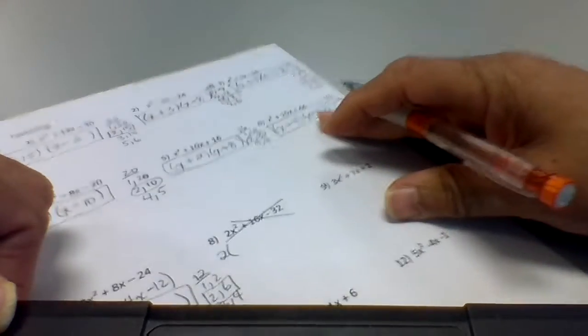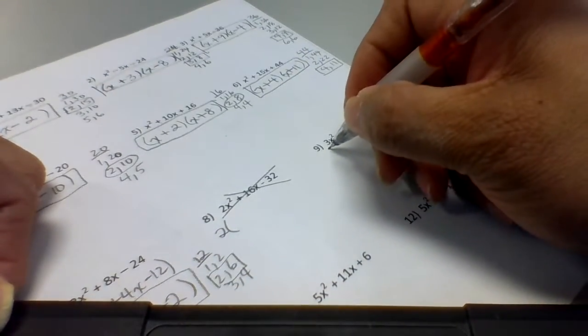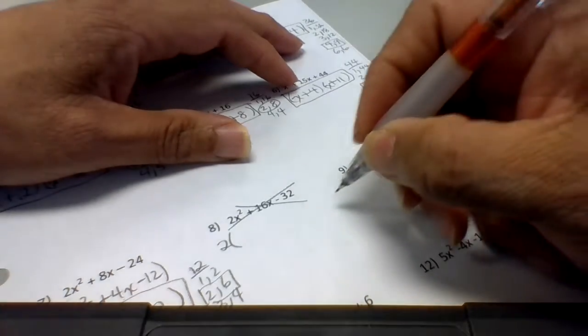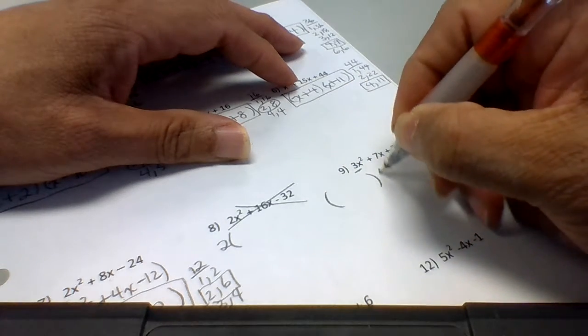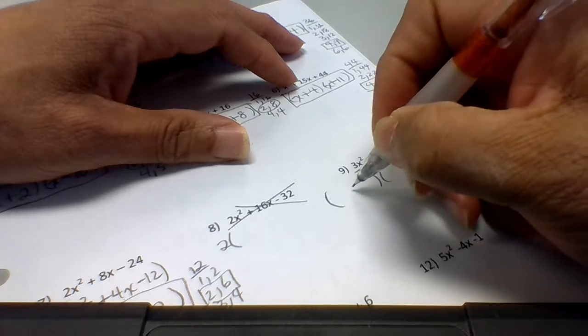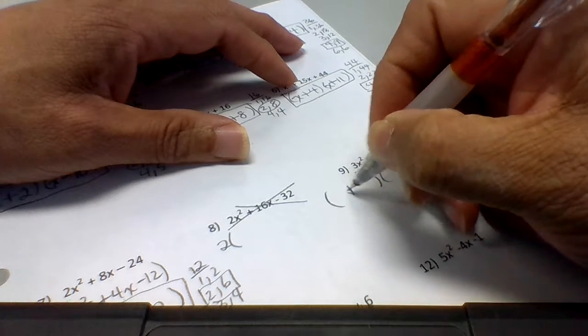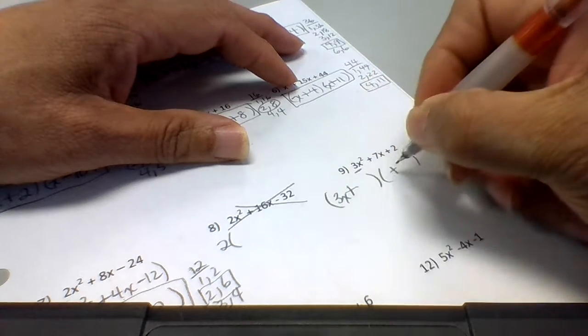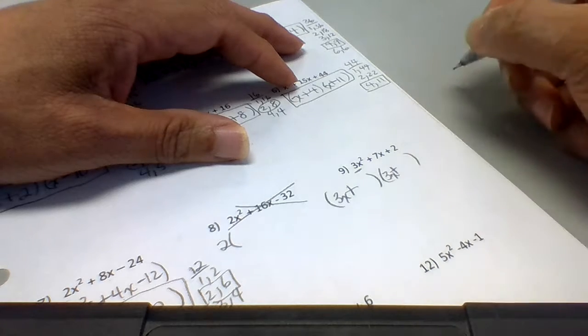All right, now in this one, you notice you have a 3 out front of the x squared. So you've got to use a different rule a little bit. So this is still going to be the same. Because this is positive and you look in the middle, you know they're both positive. And you're going to put a 3x here and a 3x here.